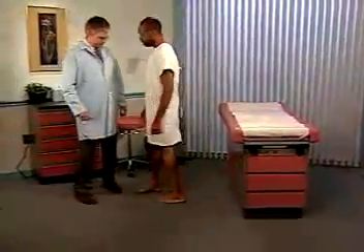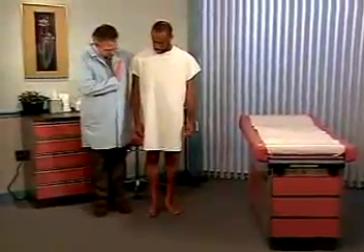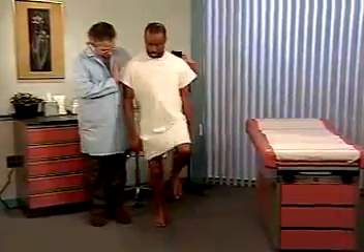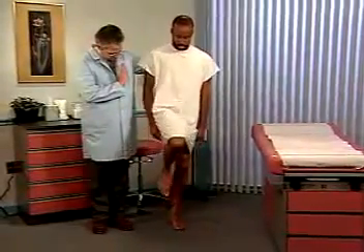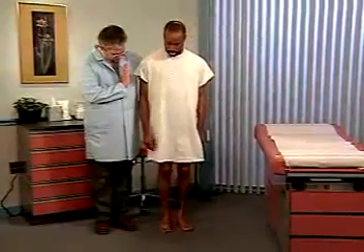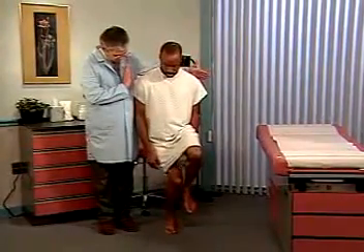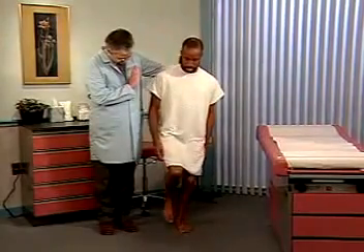Next, ask the patient to hop in place, first on one leg and then the other. Can you hop up and down just on your right foot? This ability indicates an intact motor system in the legs, normal cerebellar function, and good position sense. Good. Now I want you to stand just on your right foot. Finally, ask the patient to do a shallow knee bend, first on one leg and then on the other. Down. Up.